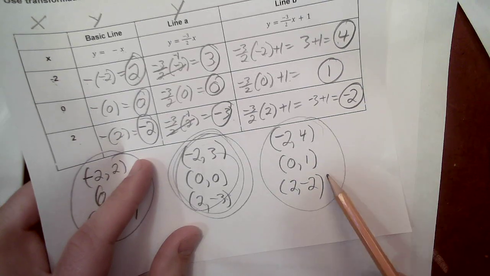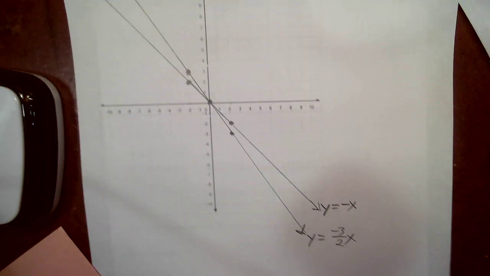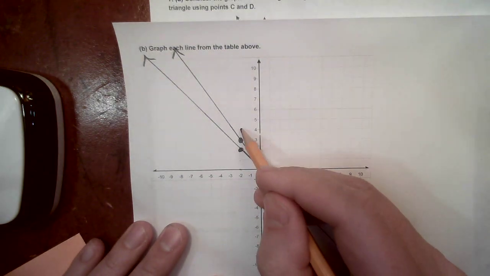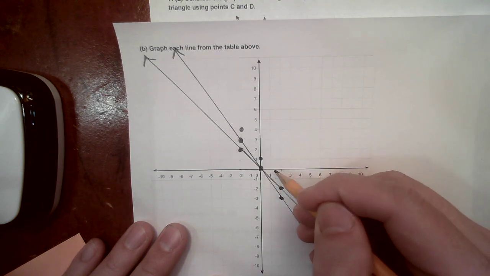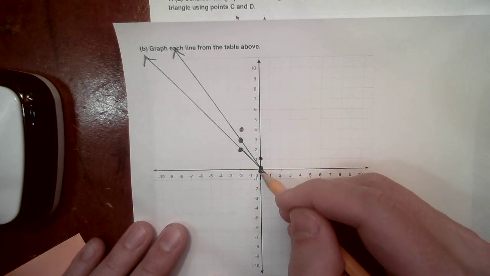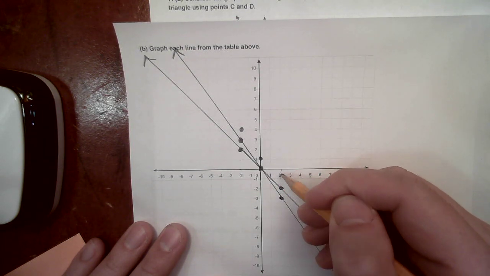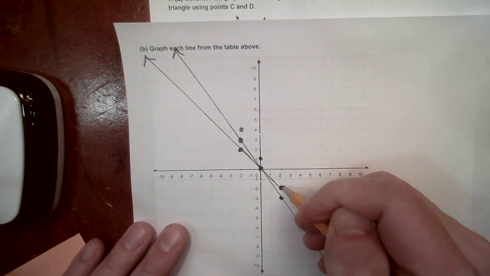Now let's do our last line. Our last line is our last 3 points, and then we'll draw a line through. (-2, 4), (0, 1), and (2, -2).